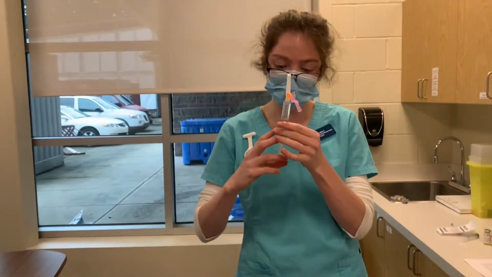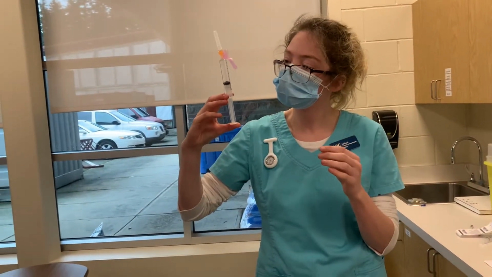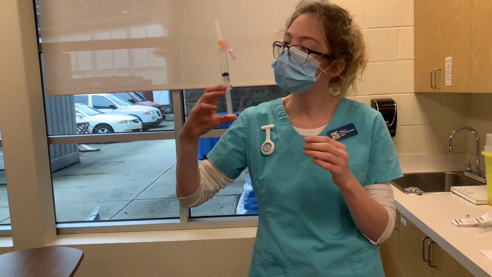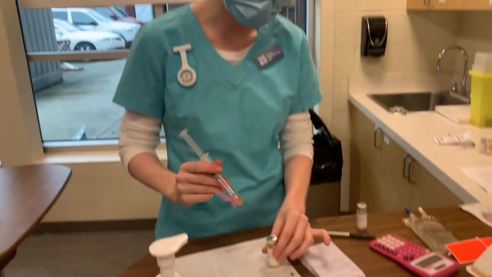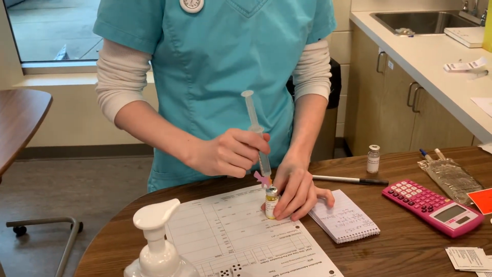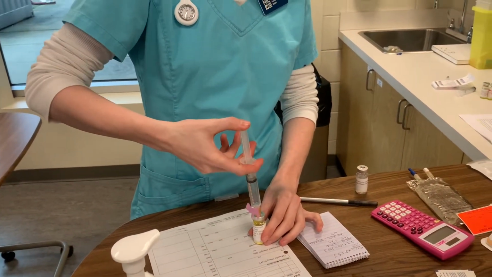There are a couple air bubbles, and now it is perfectly at 8 mils. I'm going to inject it into the medication.